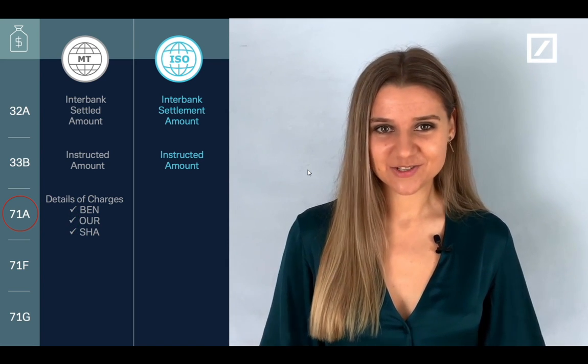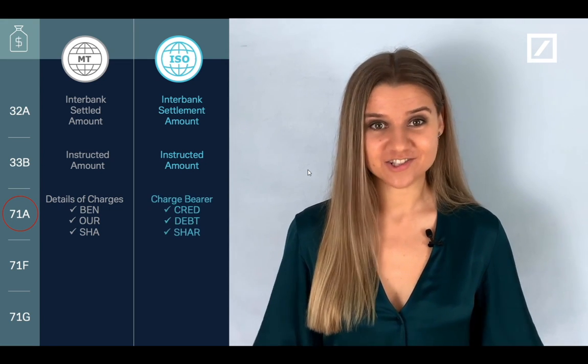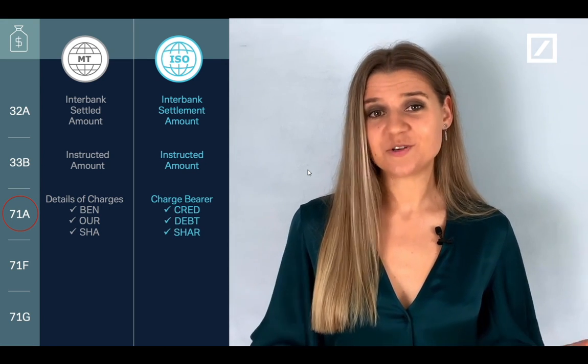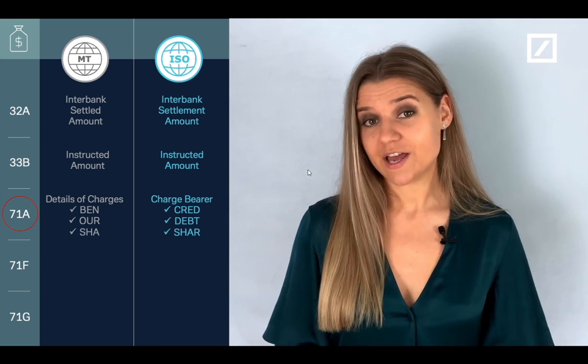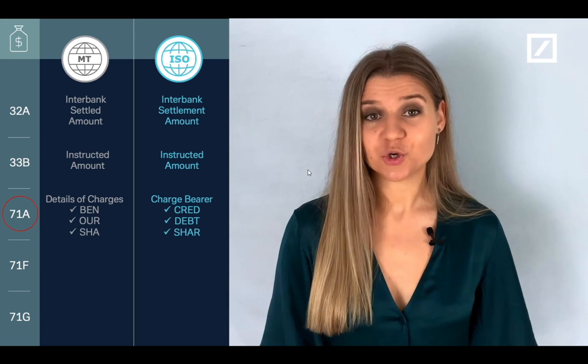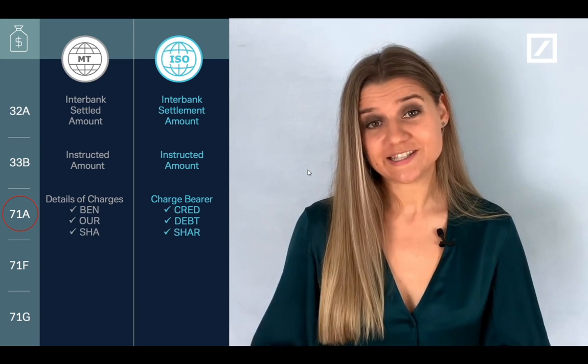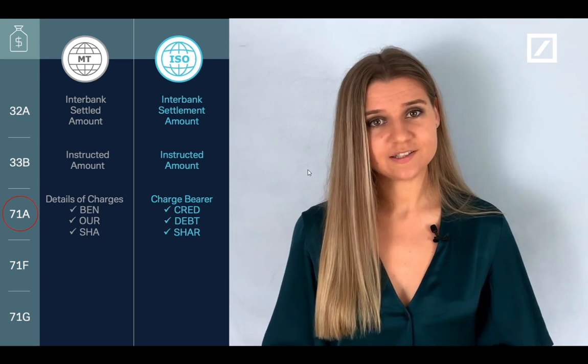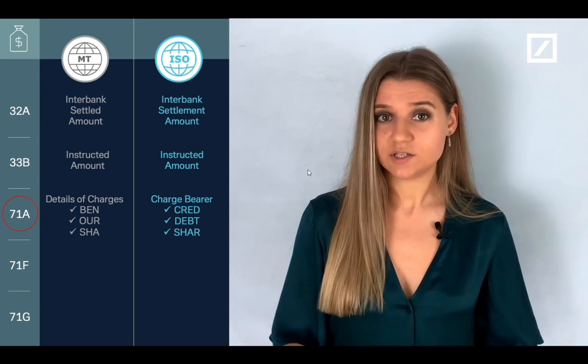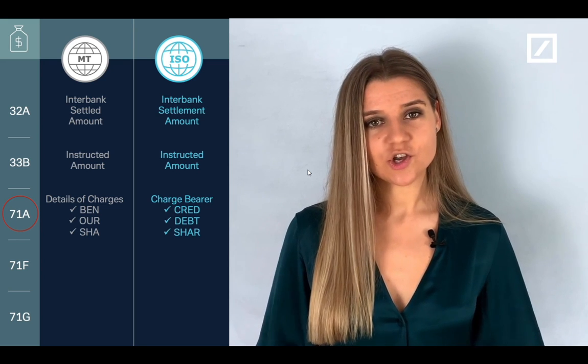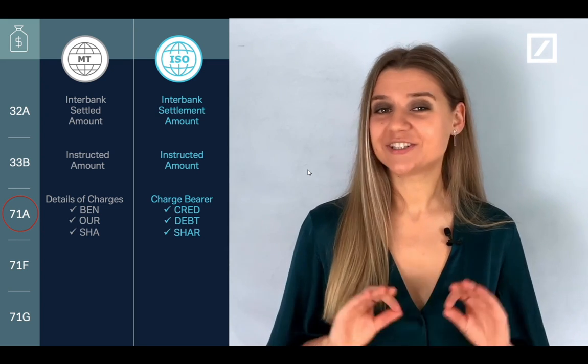Thankfully, ISO20022 messages follow a similar logic, not much difference there. The ISO20022 equivalent of field 71A is the charge bearer element, which also provides you a choice between the codes to indicate the bearer of the charges. As such, BEN translates to CRED, which stands for creditor, OUR to DEBT, debtor or ordering customer, and SHA to SHAR, shared. All good and easy so far.